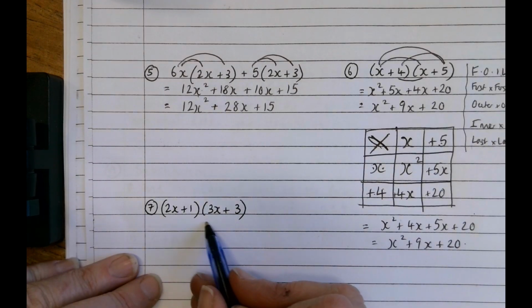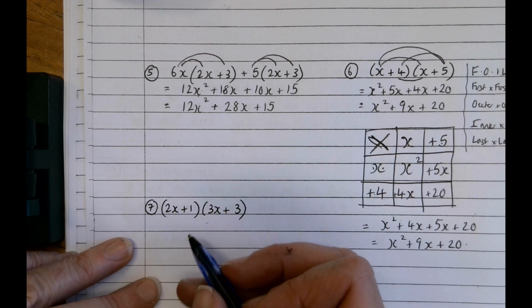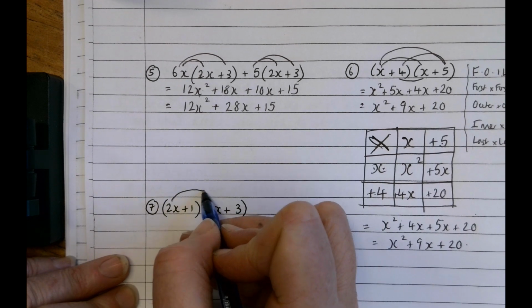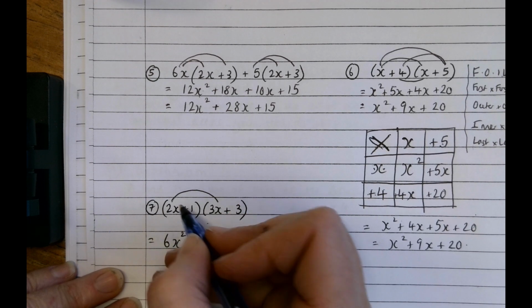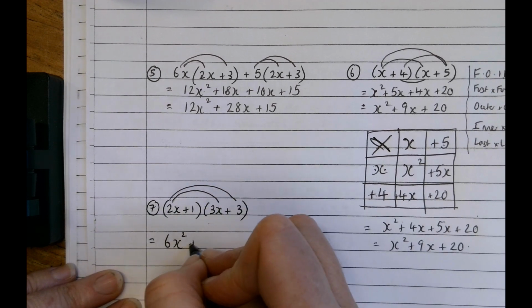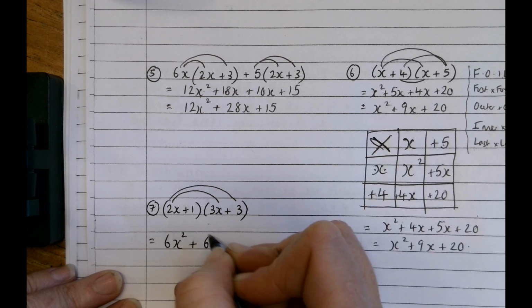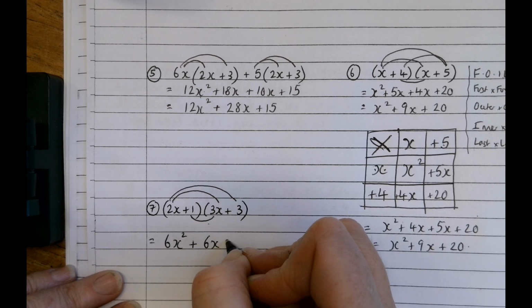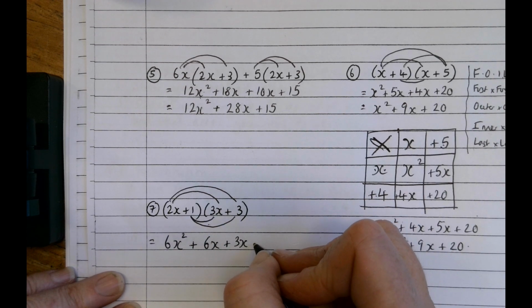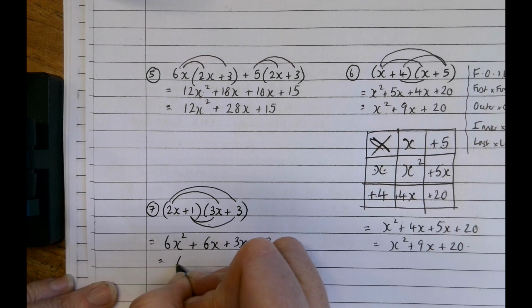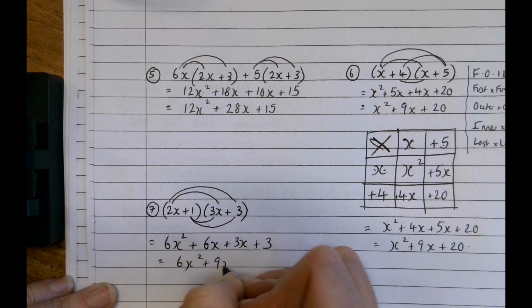And here's another one. I could do the array, but I'm just going to do it using the umbrella method. So 2x by 3x, which I guess is FOIL, first by first, is 6x squared. 2x by 3 is outer by outer, 6x. Inner by inner, 1 by 3x is 3x. And 1 by 3, last by last, is 3. So 6x squared plus 9x plus 3.